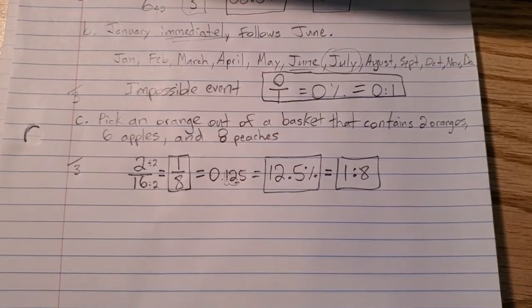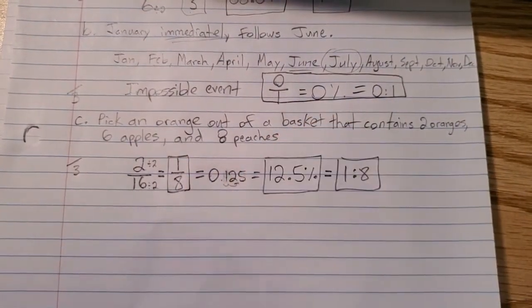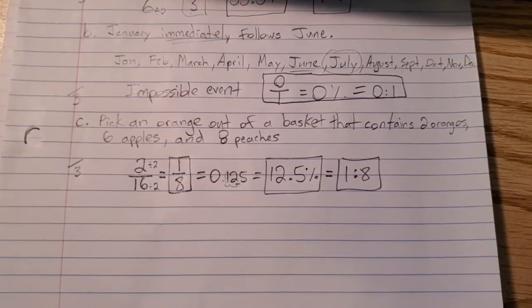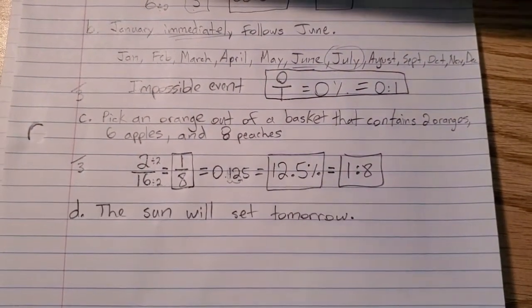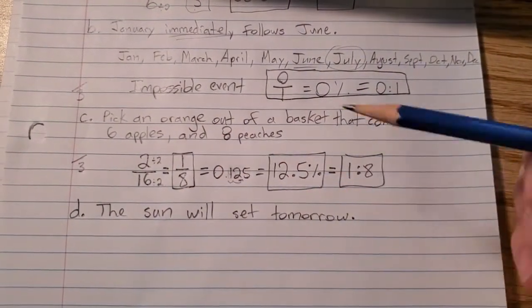But if you followed, I hope that helps. If not, all you have to do is just divide 1 divided by 8, any way you know how. Long division, calculator, whichever. What would the probability be that the sun will set tomorrow?